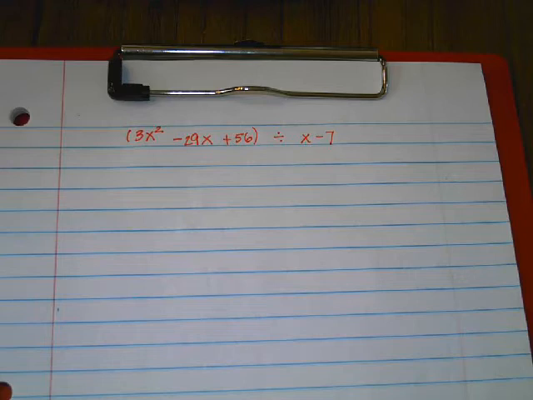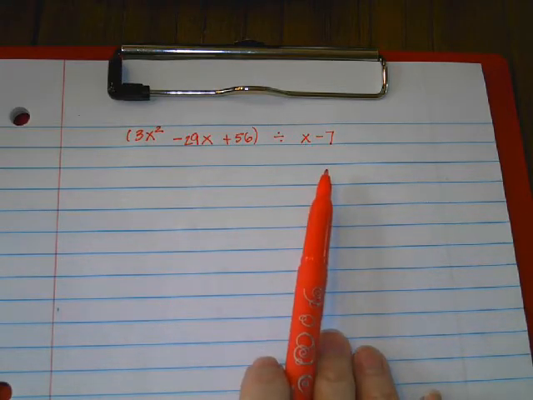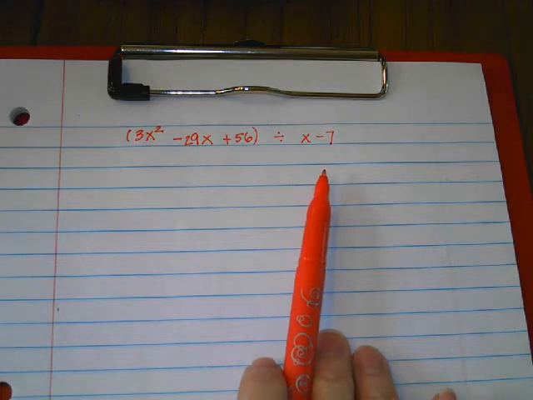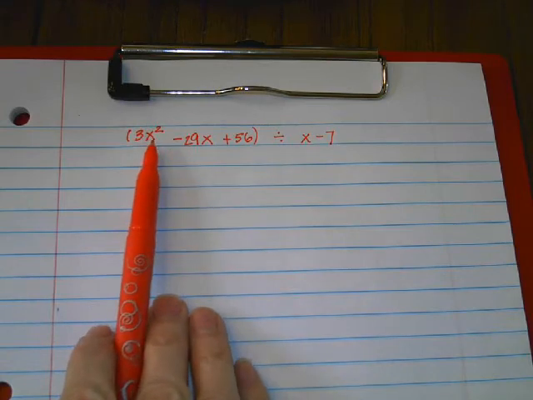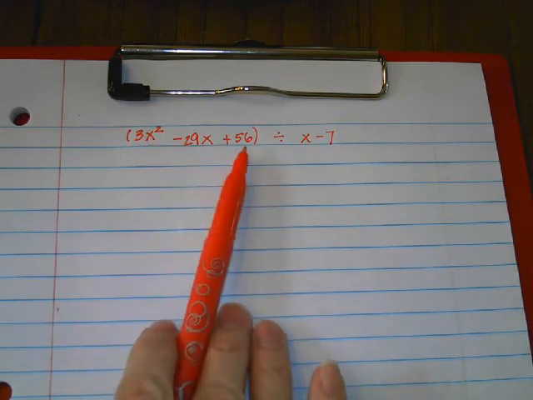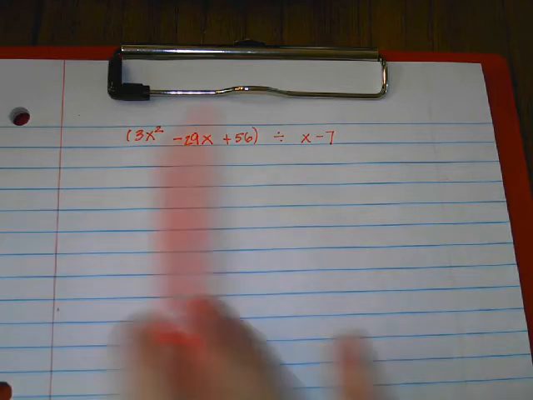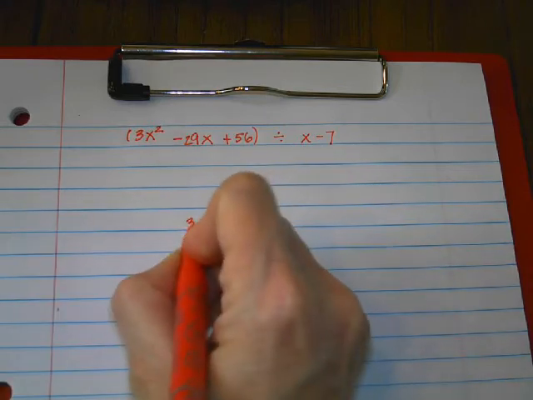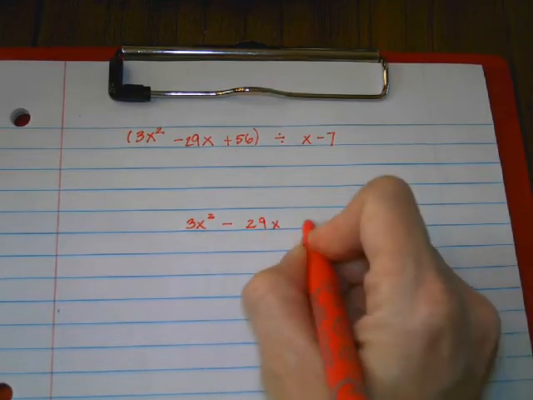Alright, so here we have our dividend and we have our divisor. Remember, we check to see is our dividend decreasing in value from highest degree to lowest degree, which means standard form, and make sure we're not missing any values along the way. So our highest degree is 2, then we go to 1, and then we go to 0 because there are no variables. So this is perfect. We don't have any special cases here, no special zero holes. We can write this guy just like we see it: 3x squared minus 29x plus 56.